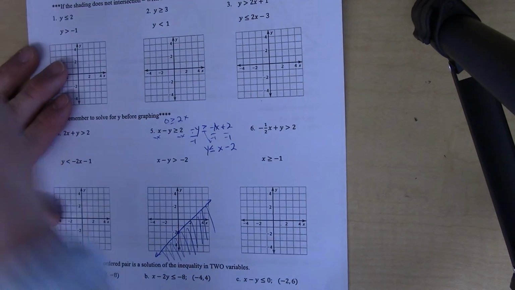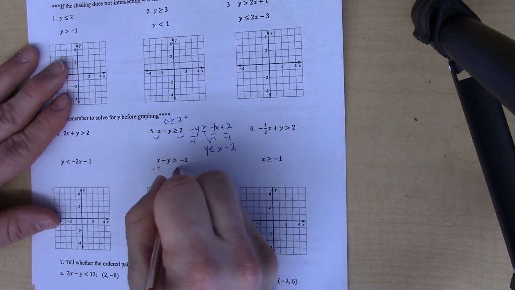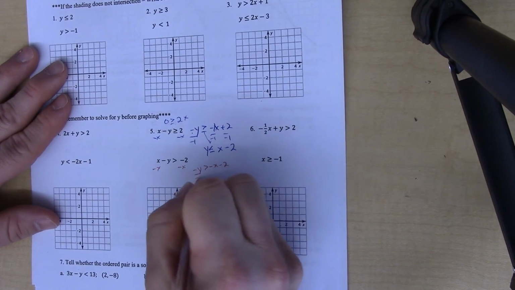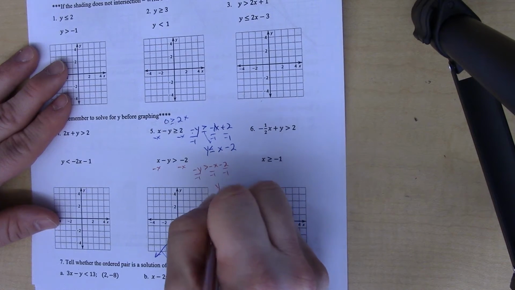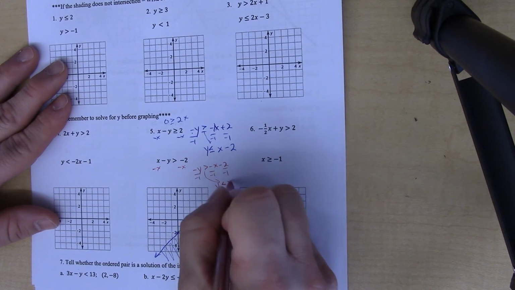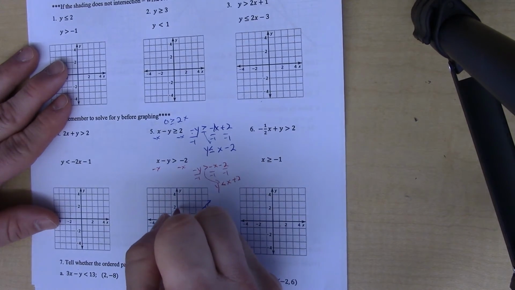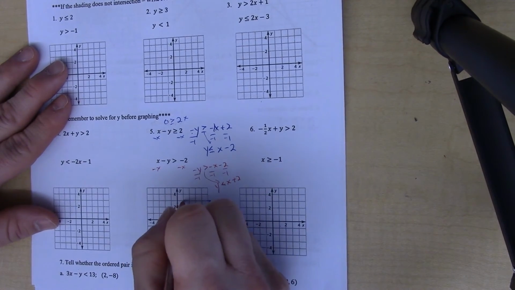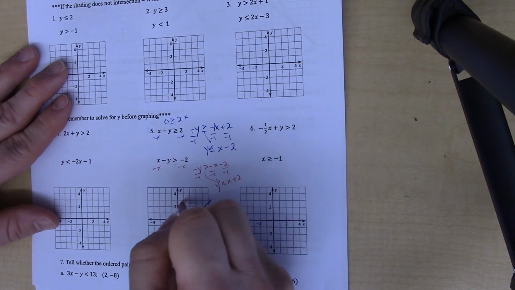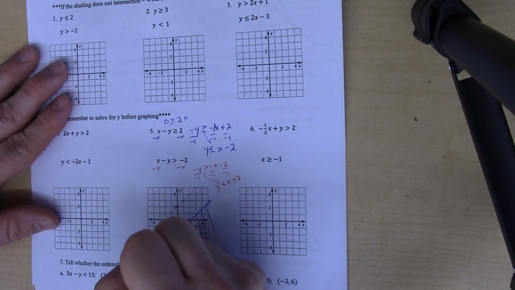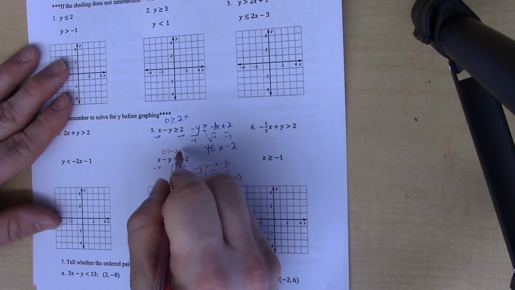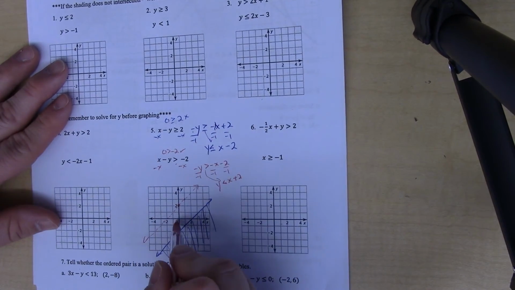Okay? Now when I do my other line here, again, minus x to both sides, negative y greater than negative x minus 2, divide everything by negative 1, and get y as less than, because again I would flip the sign because I divided by a negative, x plus 2. So I go to plus 2, up 1 over 1, up 1 over 1. This is a dashed line because there's no equal sign. Like so. And I test 0, 0, and 0 is greater than negative 2 does work. So this line actually shades towards 0, 0.